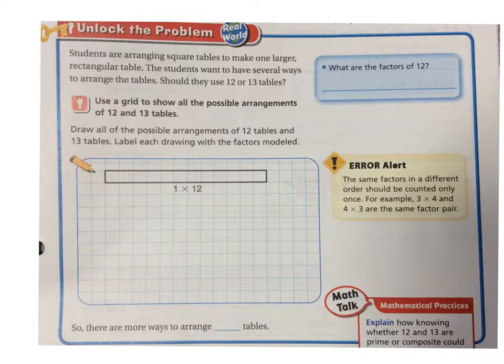At the top of lesson 5.6, it says, students are arranging square tables to make one larger rectangular table. Okay, so each table is a square, like the white table we have there. If I put 2 white tables together, wouldn't that make a rectangle? Look at my white table. Is it a square? Point to it. If I put 2 of them together, would that make a rectangle? Yes. So that's what students are doing, okay? They're trying to put square tables together to make one larger rectangular table. The students want to have several ways of arranging the tables. Should they use 12 tables or 13 tables?